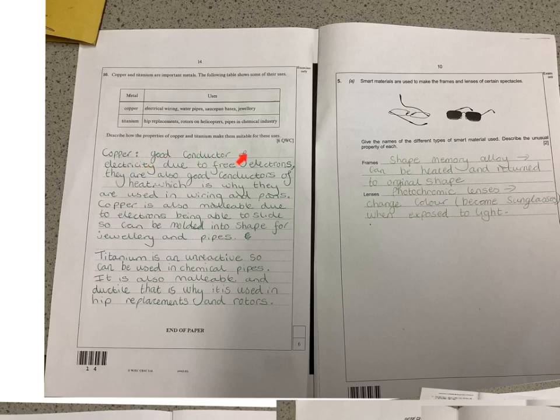Copper is a good conductor of electricity due to its free electrons. It is also a good conductor of heat, which is why it's used in wiring and pans. Copper is also malleable due to the electrons being able to slide, so it can be moulded into shape for jewellery and pipes. Titanium is unreactive, so it can be used in chemical pipes. It is also malleable and ductile, which is why it's used in hip replacements and rotors.